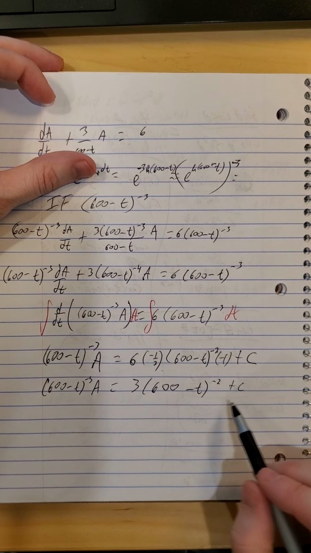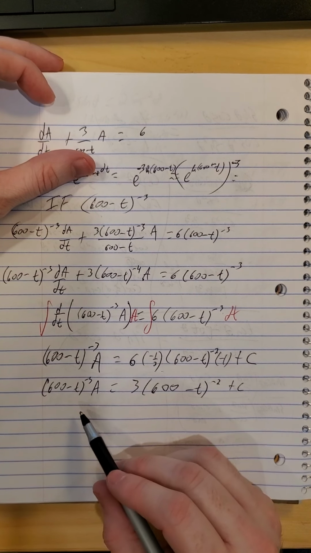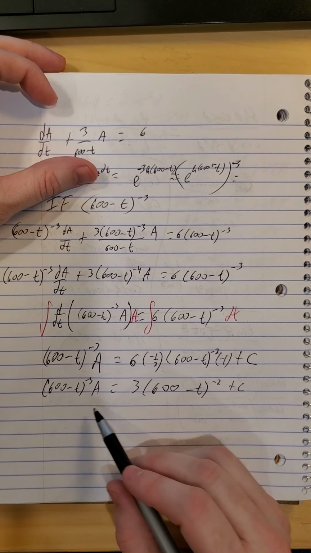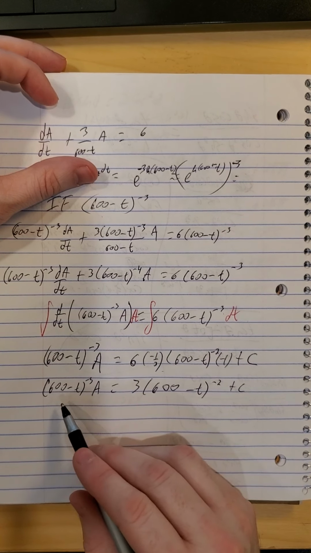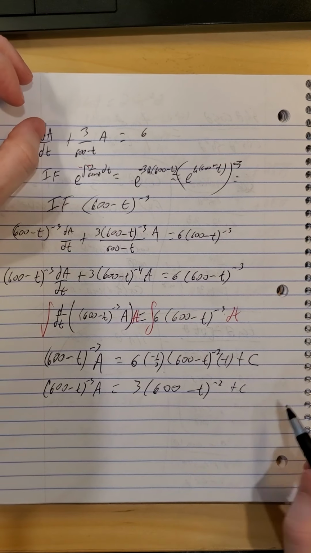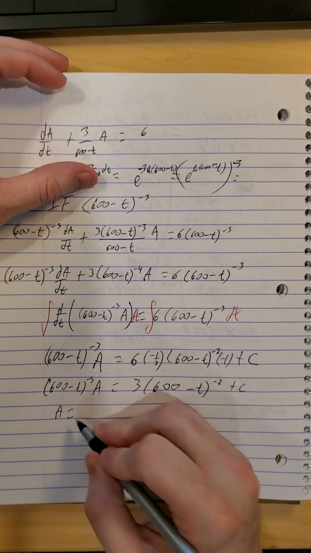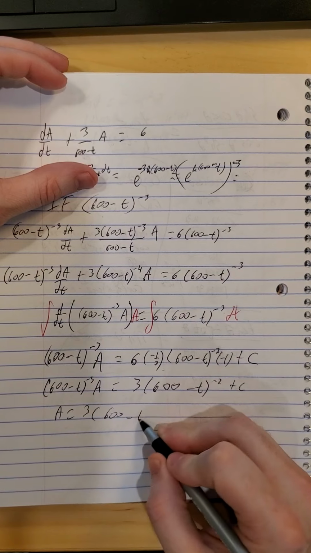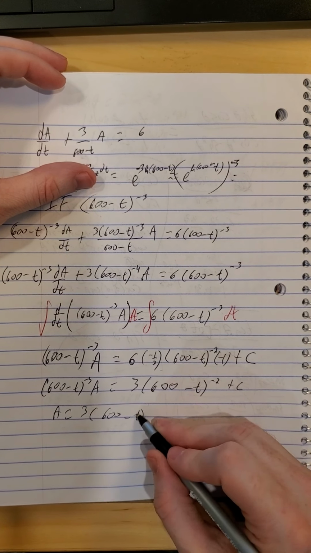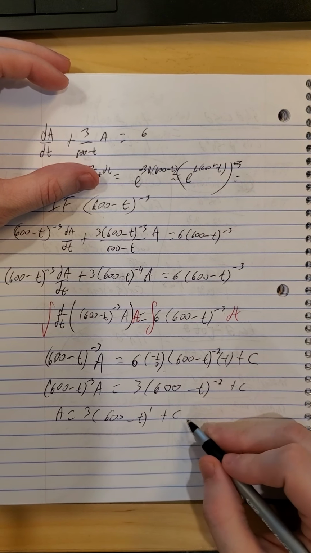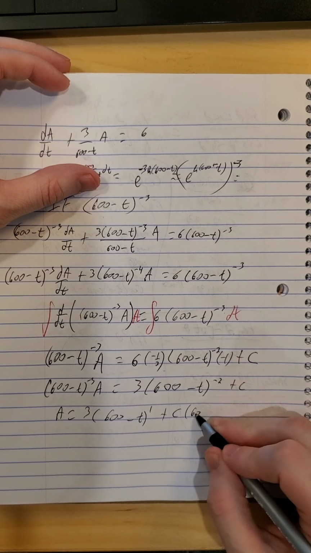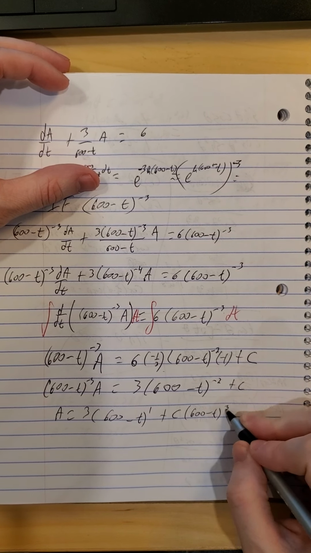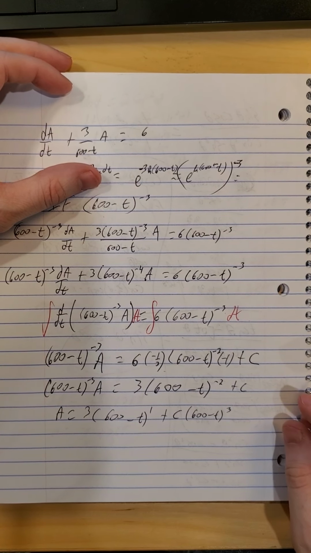Now we can clear the (600 minus t) to the negative third. We multiply by (600 minus t) to the positive third on all three terms. Then A is worth 3 times (600 minus t) to the positive first, plus C times (600 minus t) quantity to the positive third.